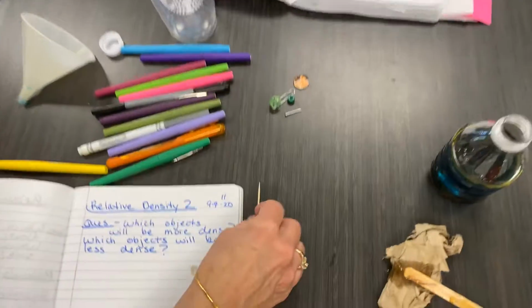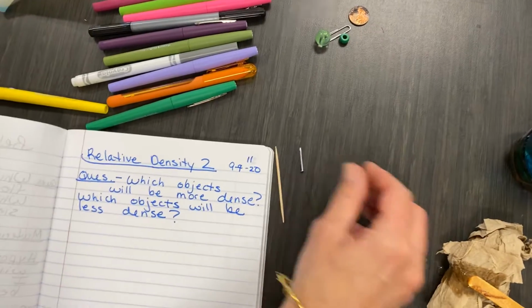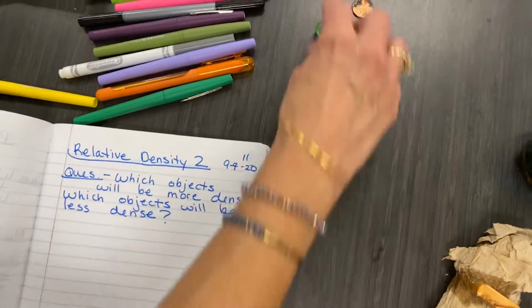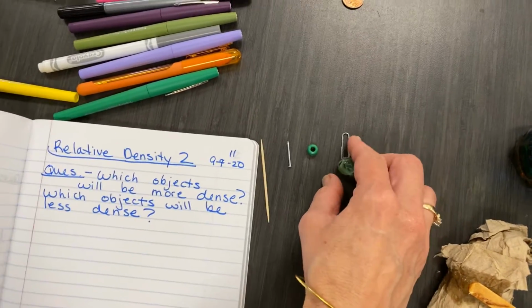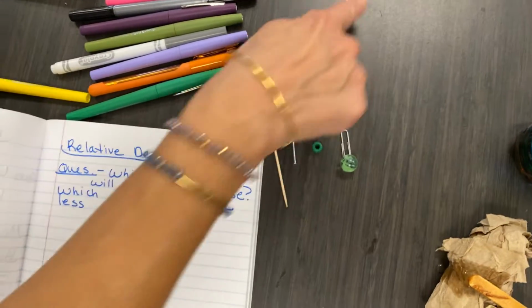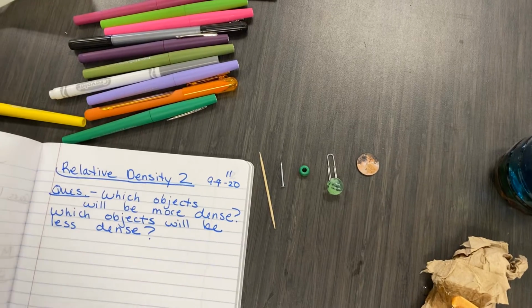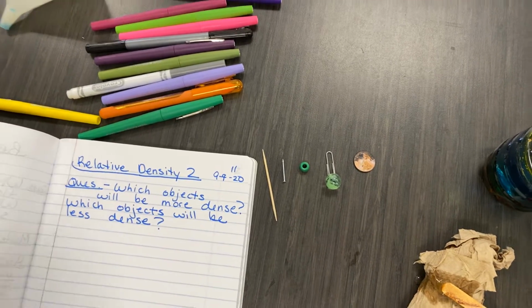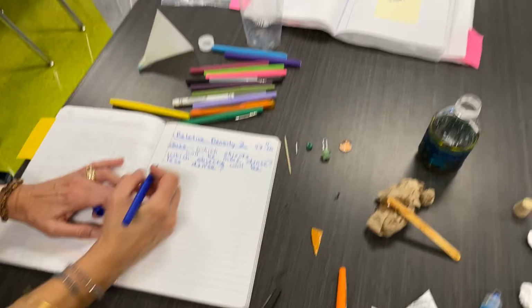Okay, and here are our objects. So we have our toothpick, a nail, a bead, a marble. Hopefully you still have these when we did our magnetism, the paper clip, and a penny. Okay, so to record our results, we are going to make a table.